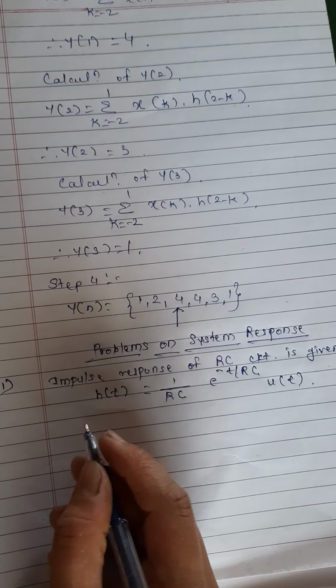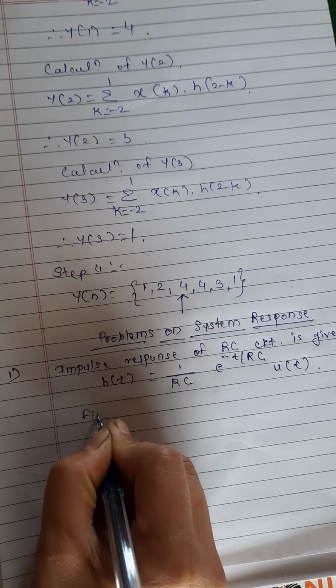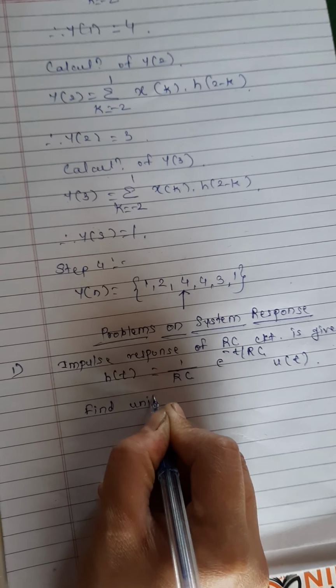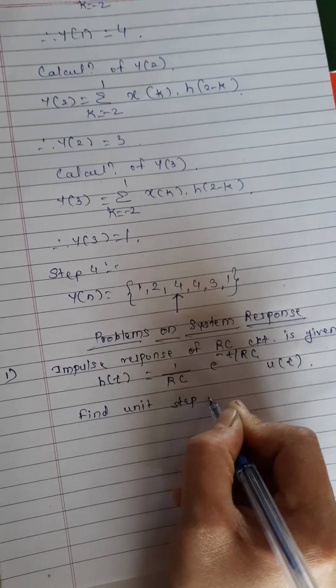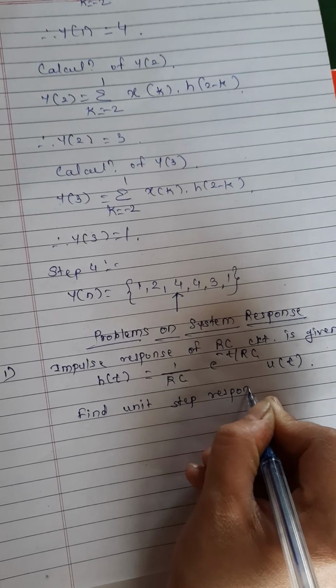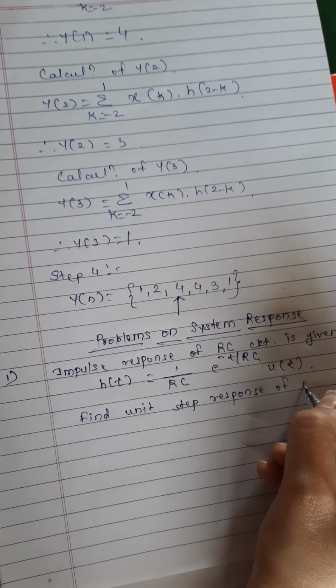Find the unit step response of the circuit.